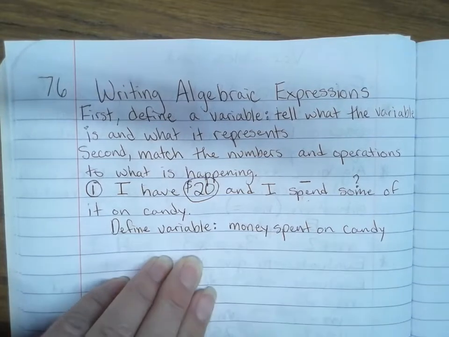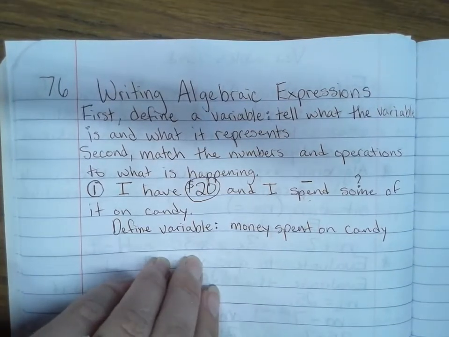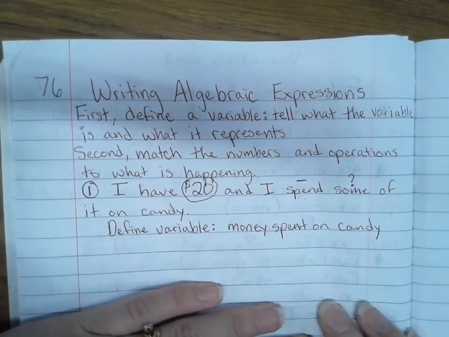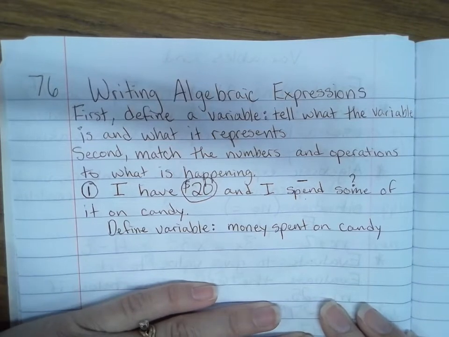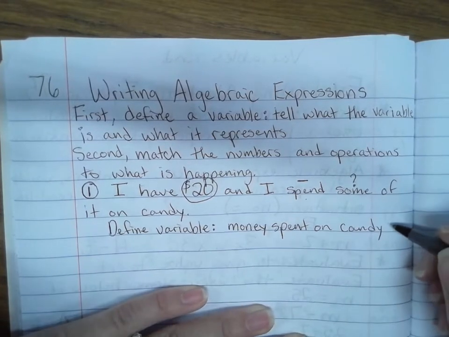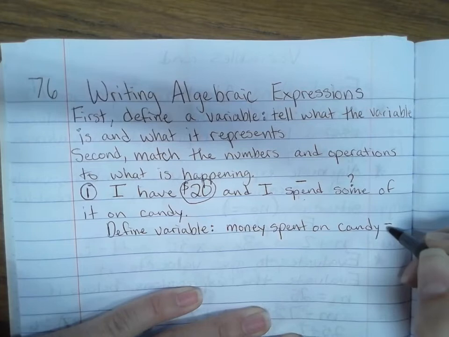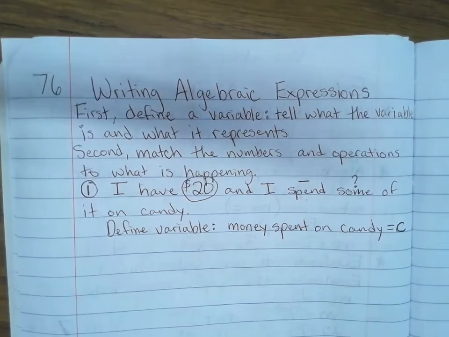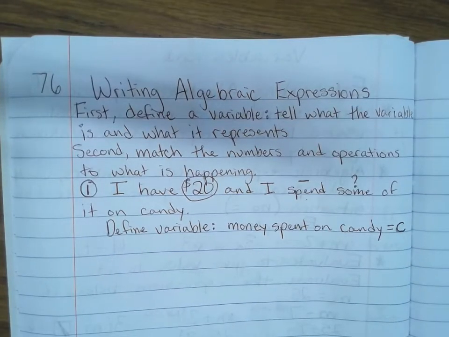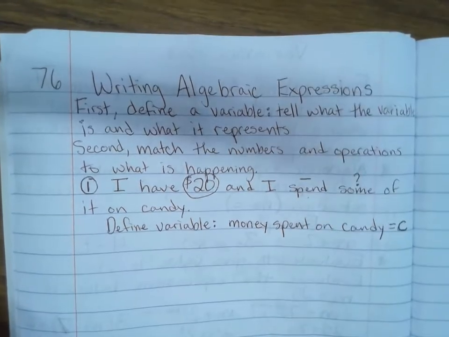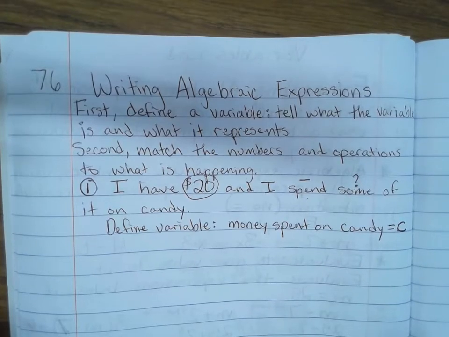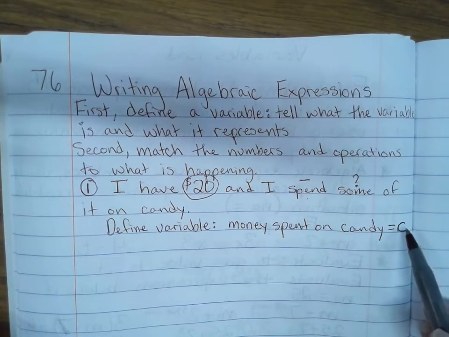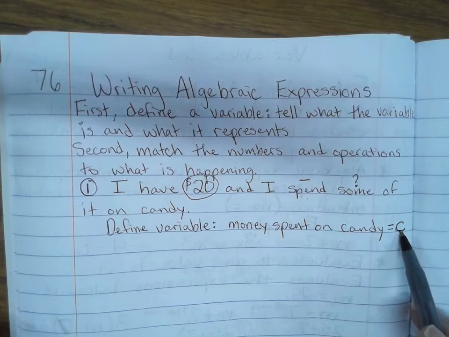And what do I want to call it? This is where I can pick whatever letter out of the alphabet I want. But generally we pick something that, like C. So I'm going to say the money spent on candy is C. It could be M for money. It could be X just because you want to use X. It doesn't matter. However, you need to say what it is. So now that I'm talking about money spent on candy, I'm going to represent that with C.